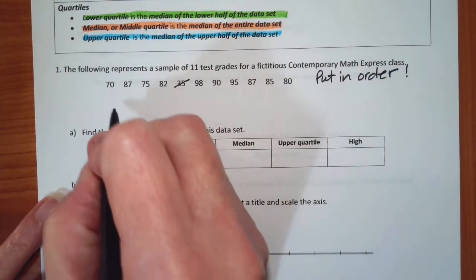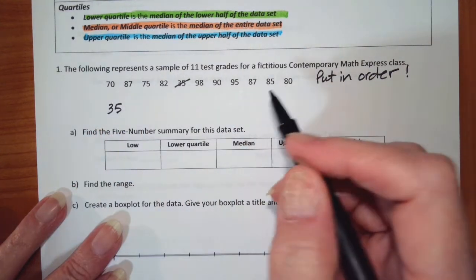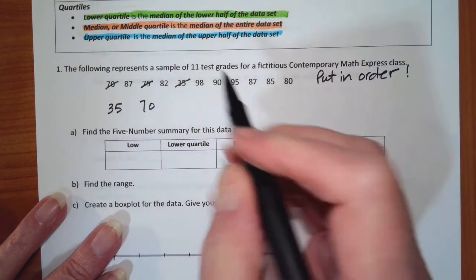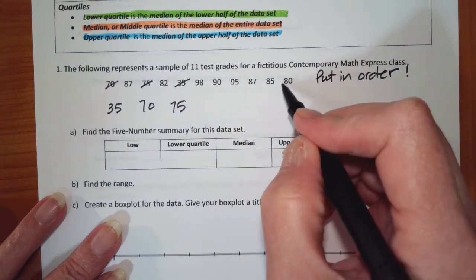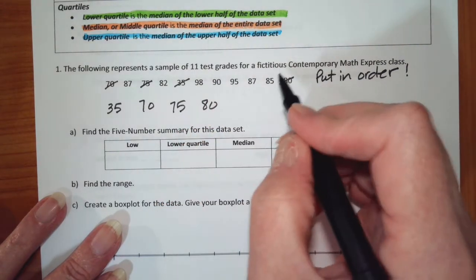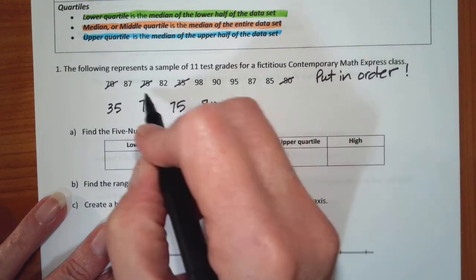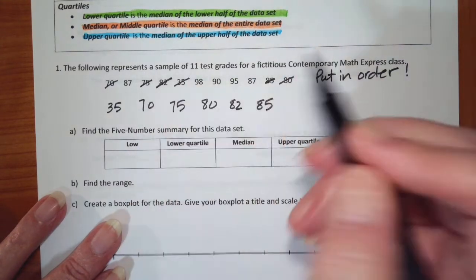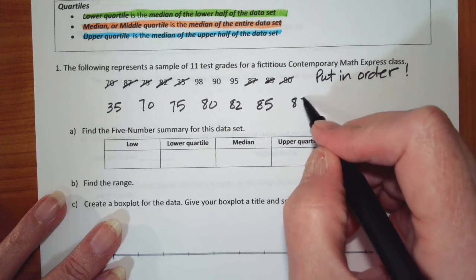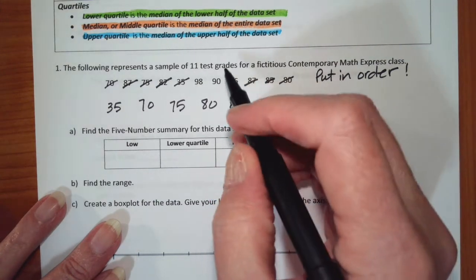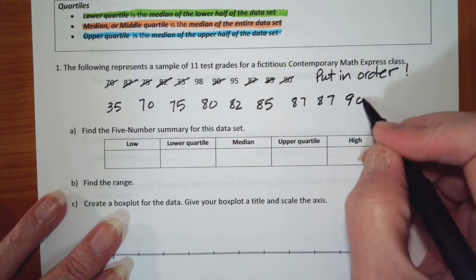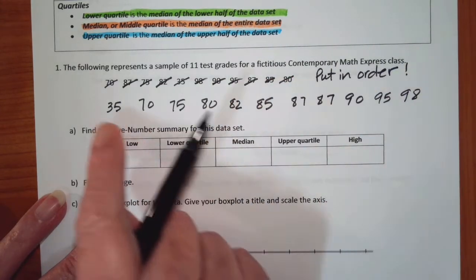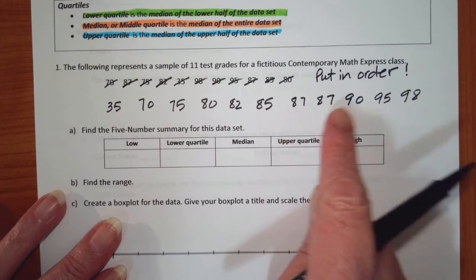So if I look here, I see that 35 is my lowest value. Then the next highest value is 70. Then 75. Then 80. Then 82. Then 85. 87, there are two of those, so I have to list it both times. A 90, a 95, and finally a 98. So just to make sure I got them all, 1, 2, 3, 4, 5, 6, 7, 8, 9, 10, 11. Okay.